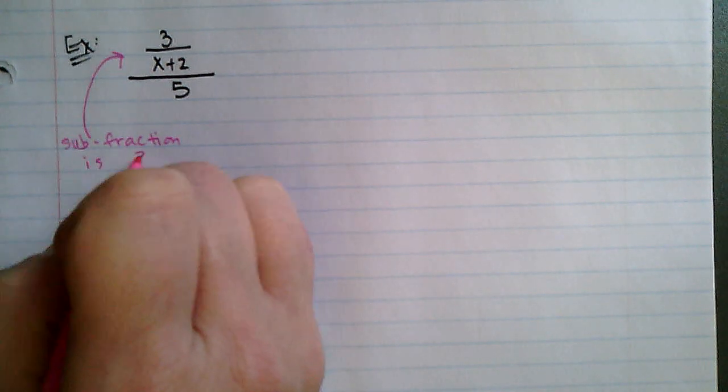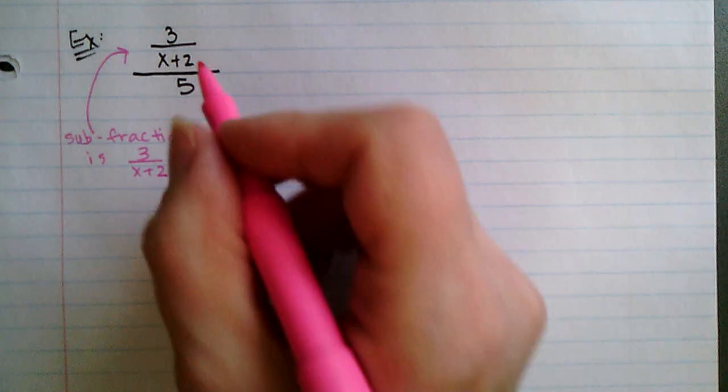Let's look at this one. So I want to know what my subfraction is. This time it's the numerator. So my subfraction is 3 over x plus 2, which means my denominator is the x plus 2.